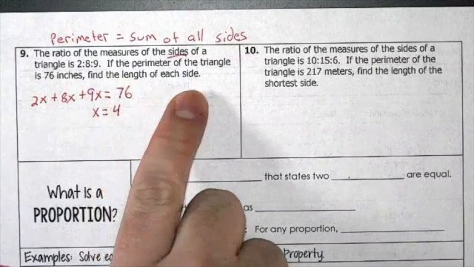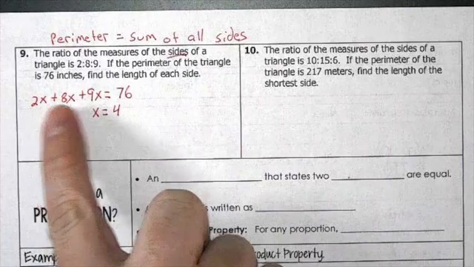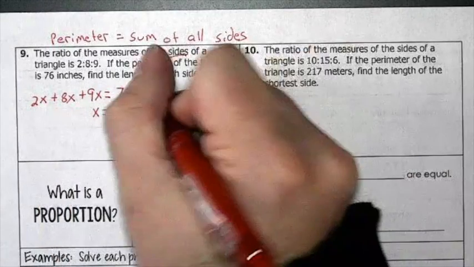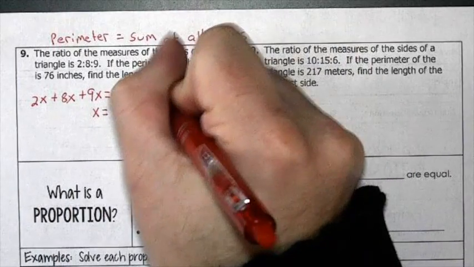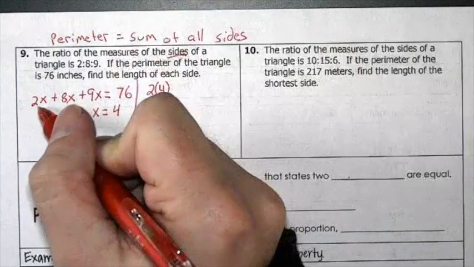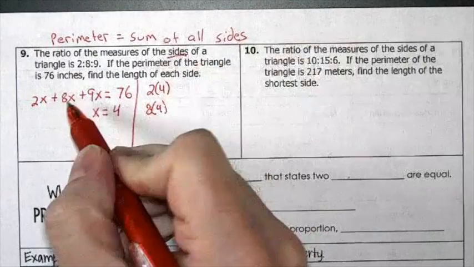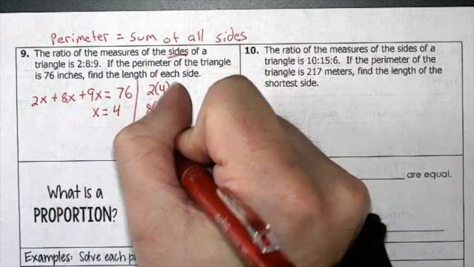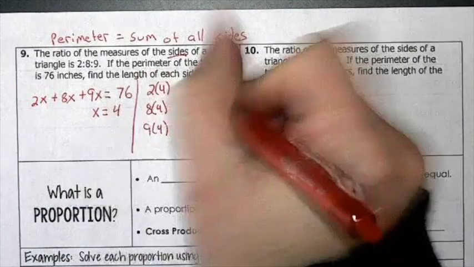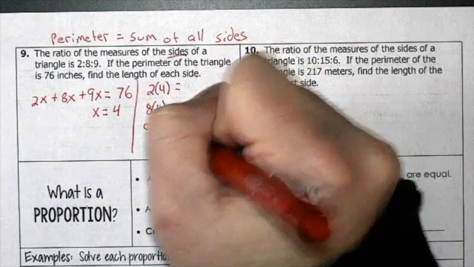Alright, so they're asking us to find the length of each side. So I've got to take that x and plug it into each one of these side lengths. I'm going to have 2 times 4, that comes from this side. I'm going to have 8 times 4, which comes from this side. And I'm going to have 9 times 4, which comes from that side.